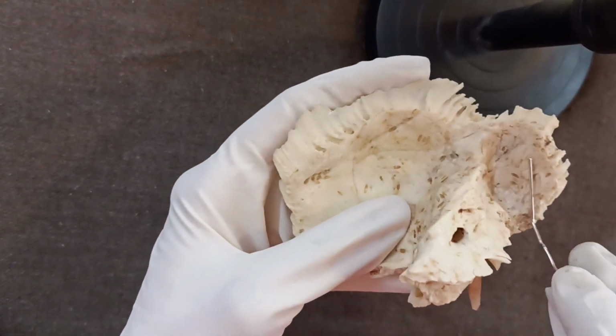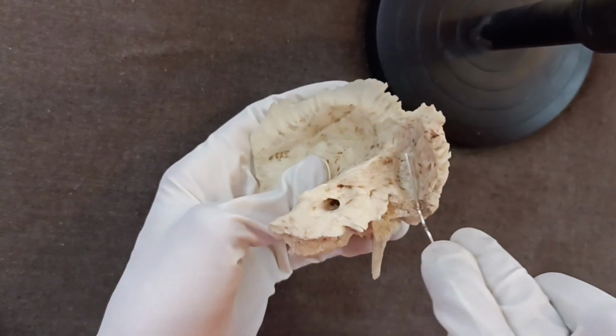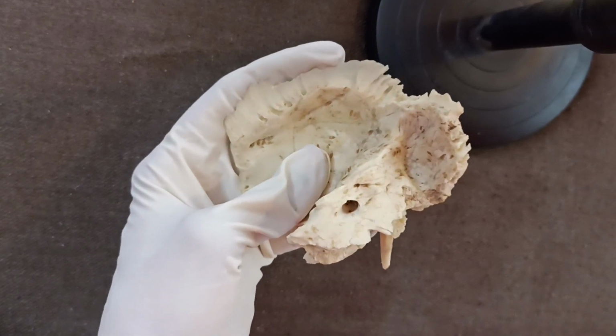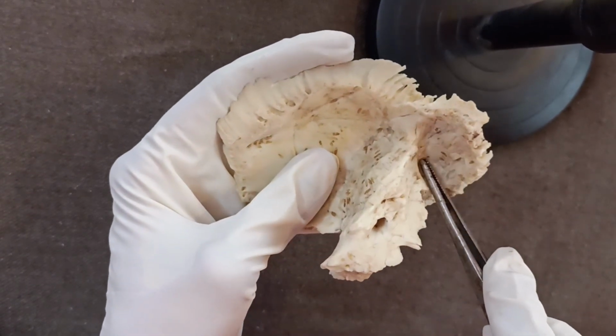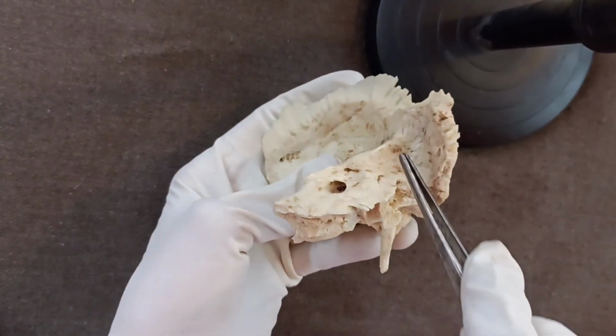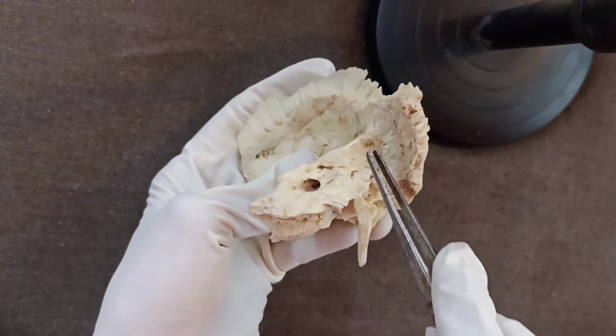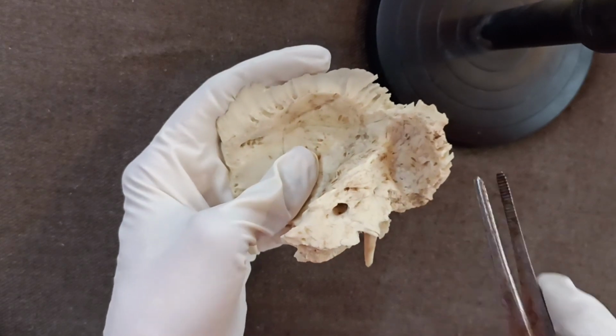So if you see the inner surface of this mastoid part of the temporal bone, you could see the presence of the sigmoid sulcus here. This is the sigmoid sulcus, a deep bony groove present here, and here lodges the sigmoid sinus.